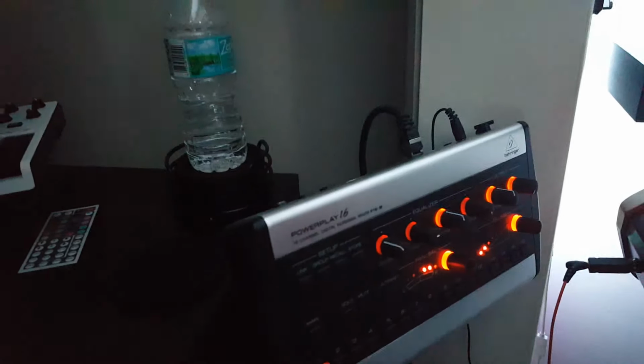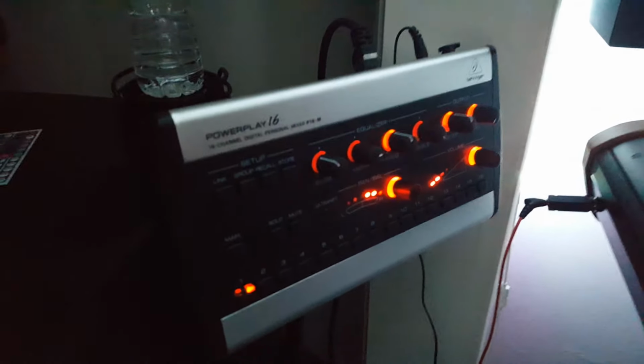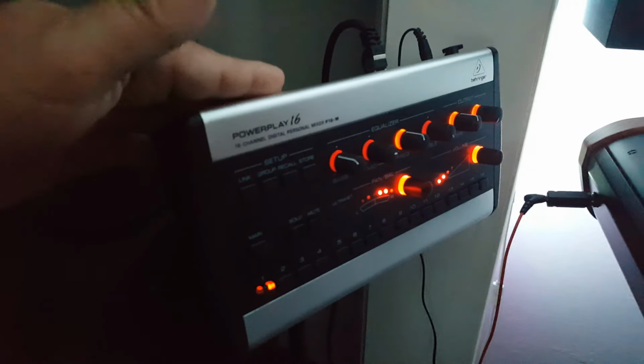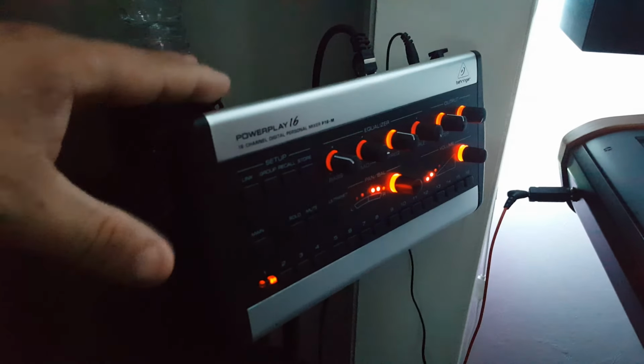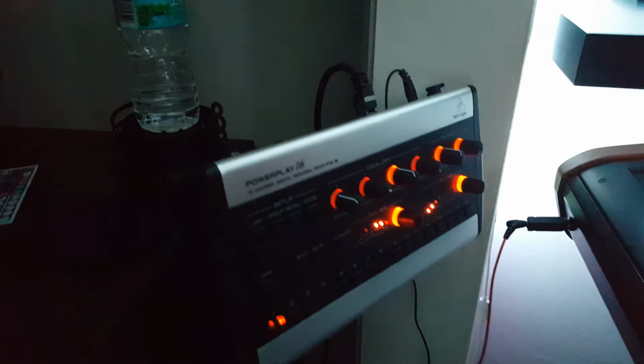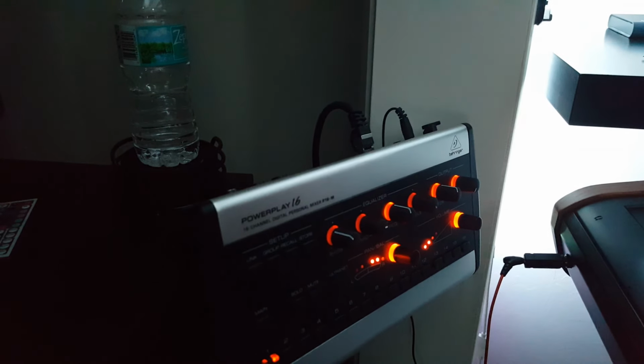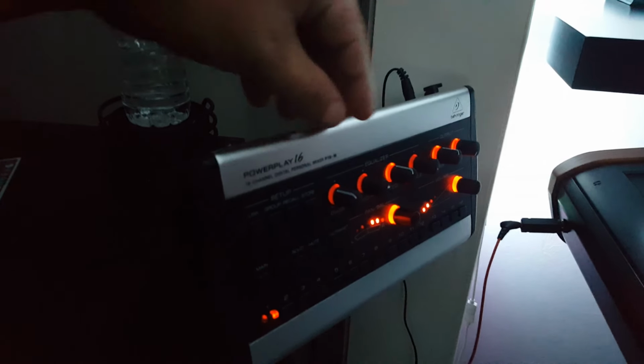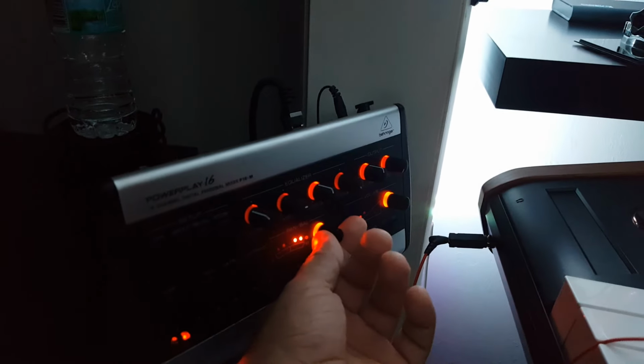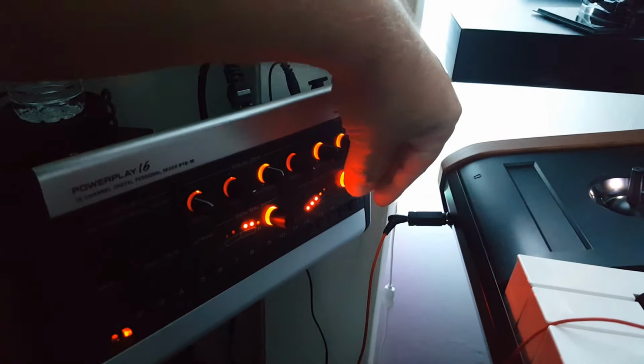Now this right here, this is the Behringer PowerPlay 16. And this is a great thing as well. What this allows you to do is, it's meant for bands so they can have their own equalizer. Let's say I am the singer and I can't hear the drums. I can go ahead to this channel right here and set the drums' volume right here, turning them up a little bit.